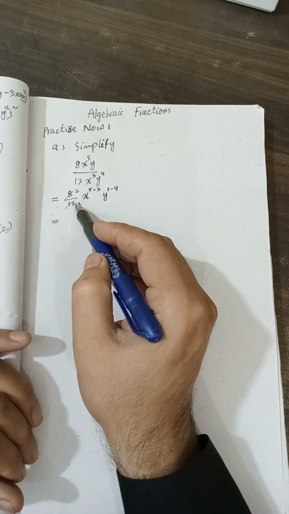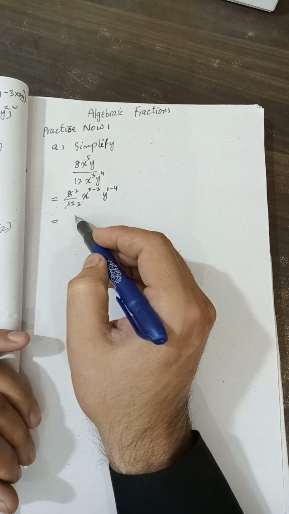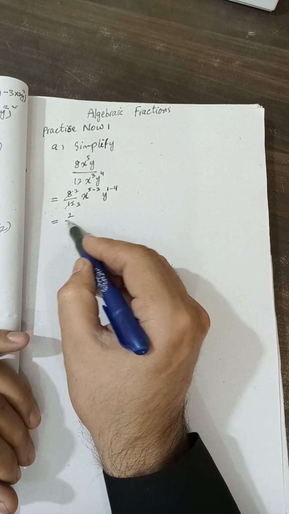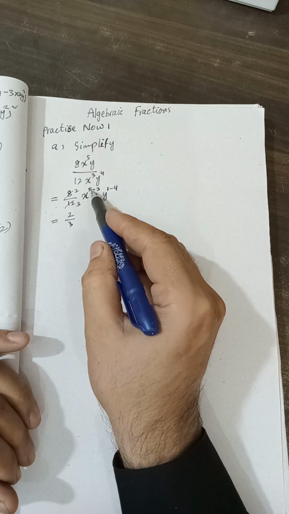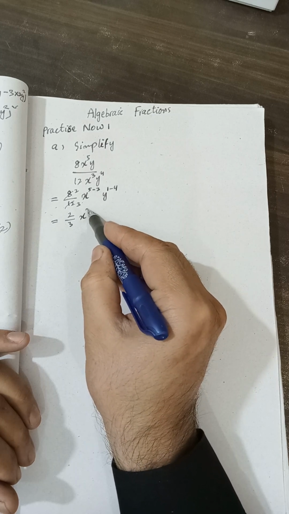You should choose the biggest table that can divide both numerator and denominator. So here now 2 over 3, and when you subtract 3 from 5, the answer is 2 here.